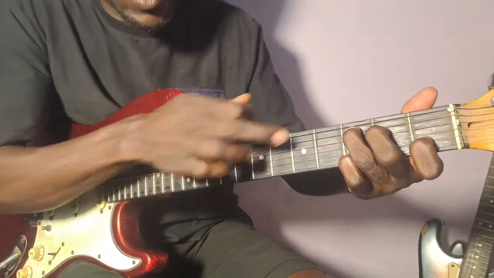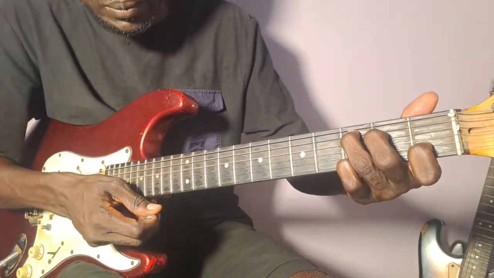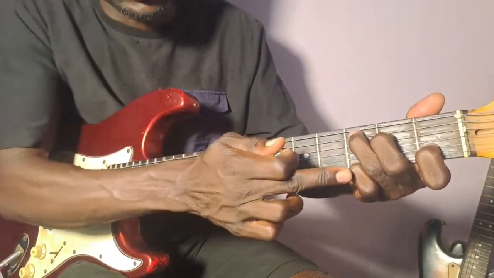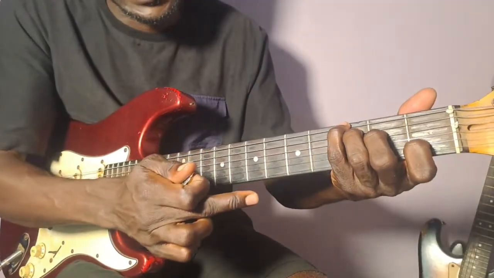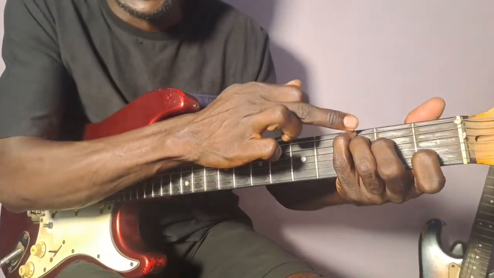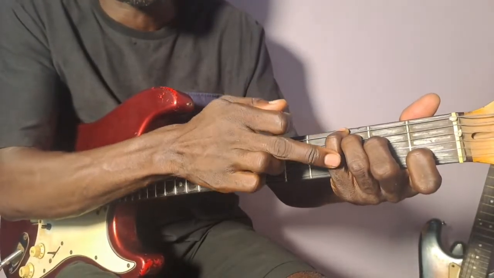We can omit that one and play from the 5th string. We can remove this one here and bring it to the top. So it will be like this. But I've said when 2 fingers meet at the same fret, the first here must come down.